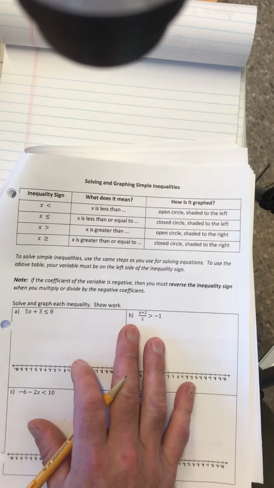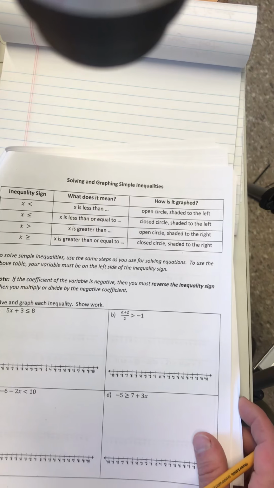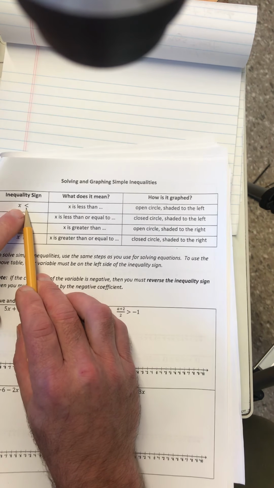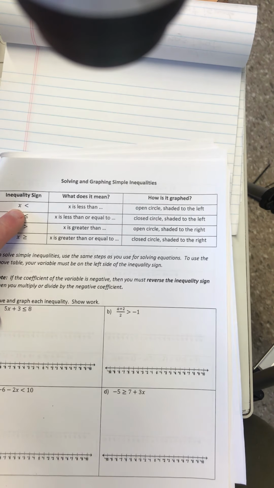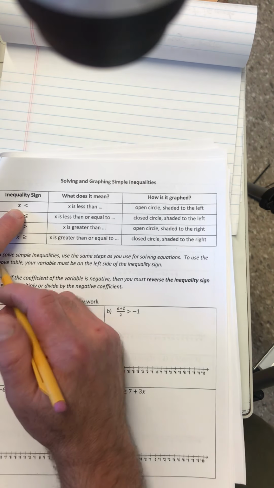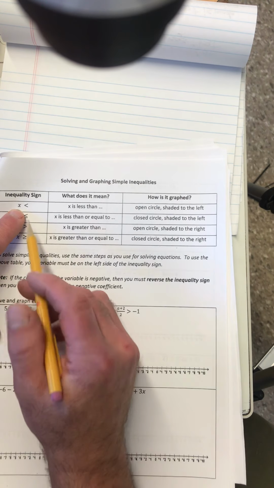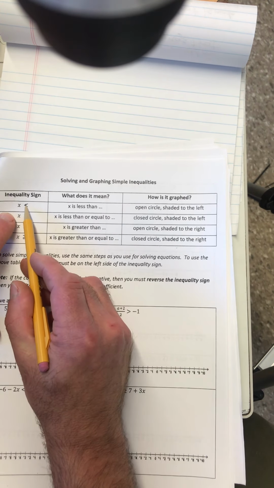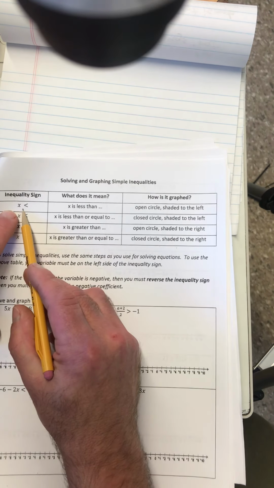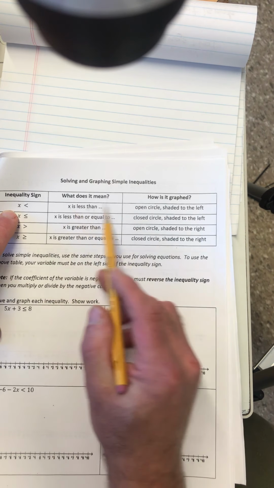Okay, so solving and graphing inequalities. So we've got x with a less than symbol. And remember, if you go back to what you learned in 5th grade, 6th grade, 7th grade, 8th grade, Pac-Man always eats the larger number, right? So if I drew an alligator or a Pac-Man with that mouth opening, the mouth is going to open to the larger one. So in this, it's saying x is less than.